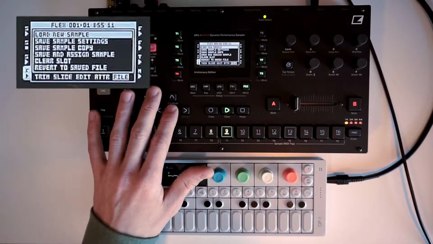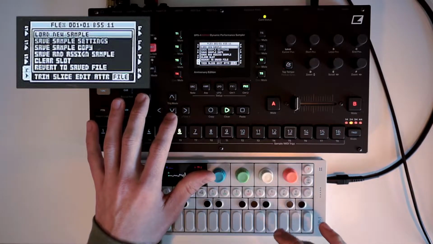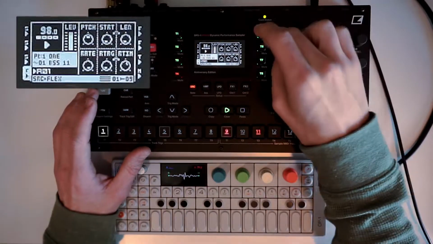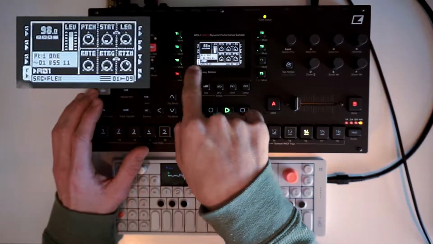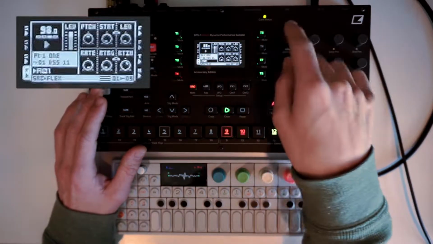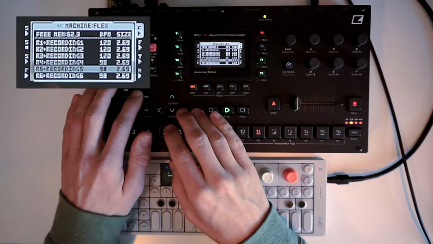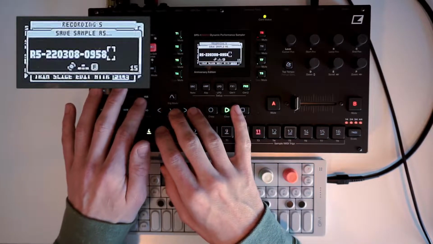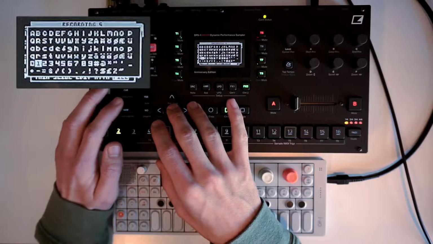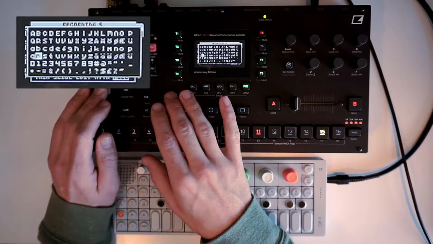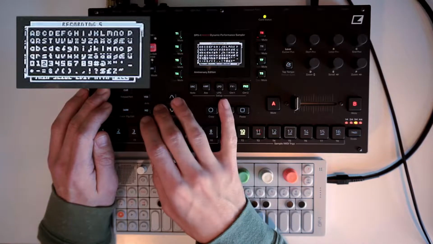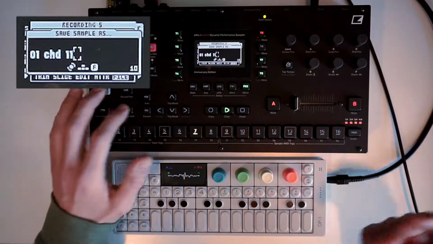Let's see if this kind of works well. If I had more notes in it. Let's slice something else. So we save and assign this sample, so that sample is saved. Let's save and assign recording number 5. And again, it's going to be track 1, chords, part 1, riff 1.